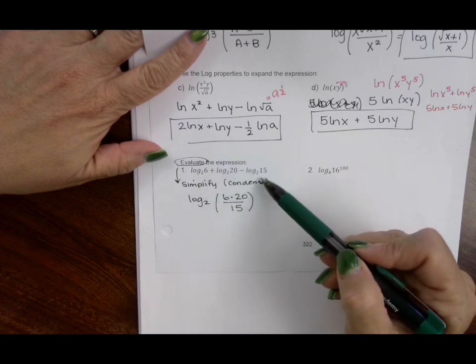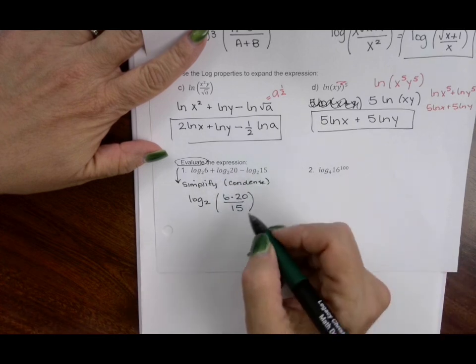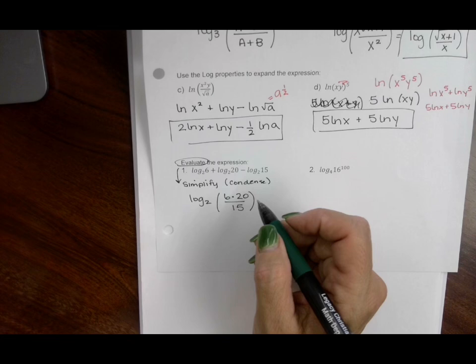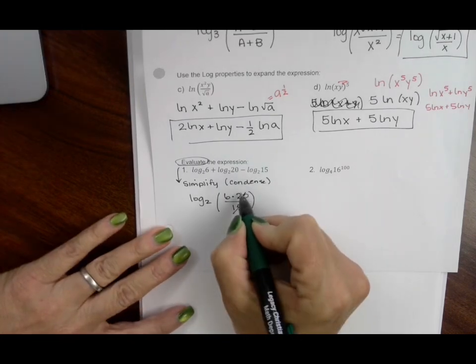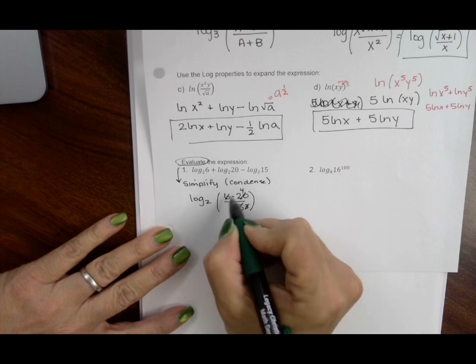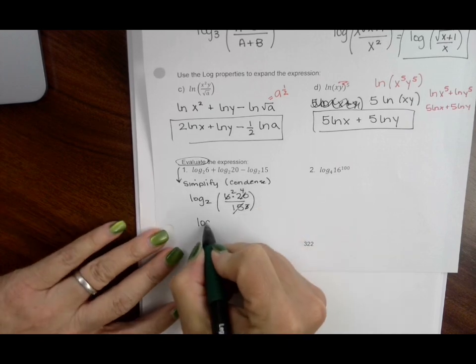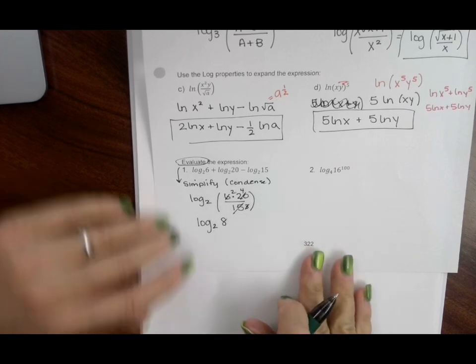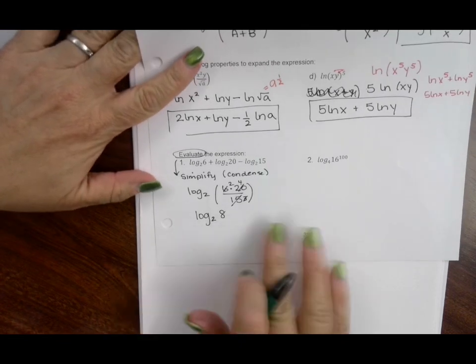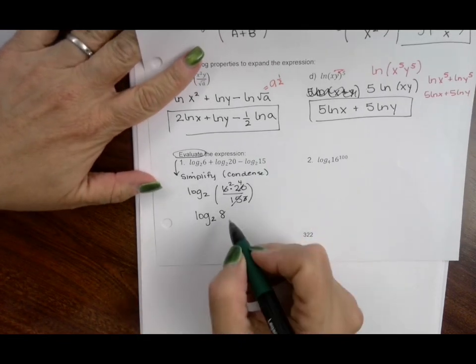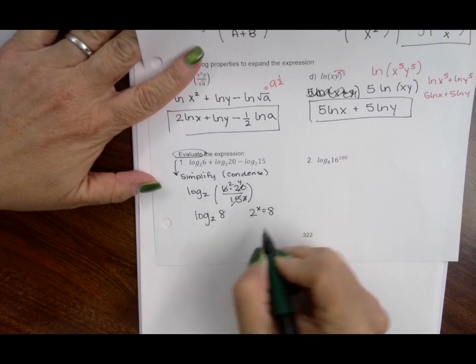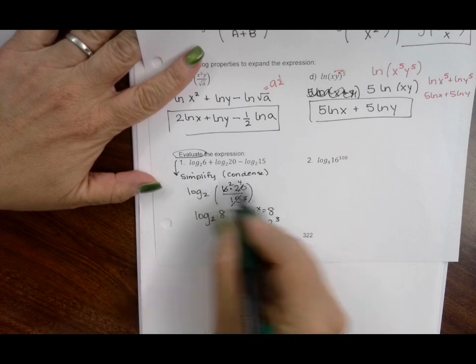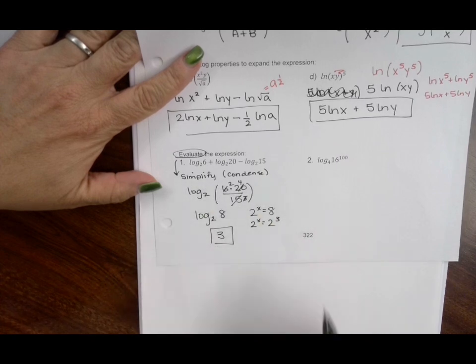They're all base 2. So if I look at the math on this, if I have this 15, 5 goes in that 3 times, 5 goes in that 4 times, and 3 goes in this 2 times. So what I have is log base 2 of 8. Now, sometimes you might be done here, okay? But in this case, we're not, because what this really is 2 to the x equals 8. So 2 to the x equals 2 cubed. So this whole thing simplifies to 3.